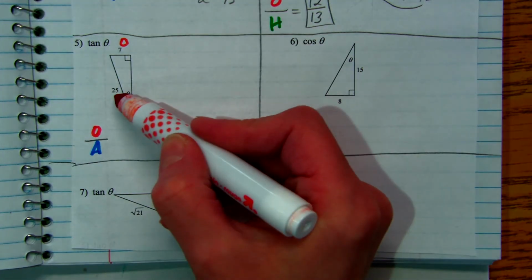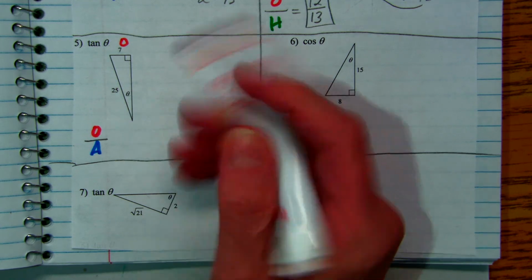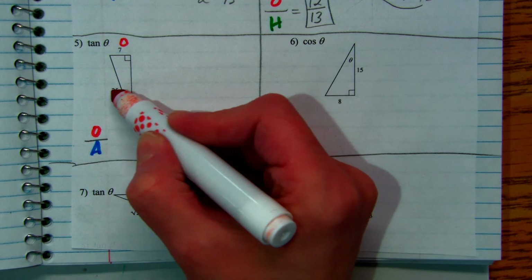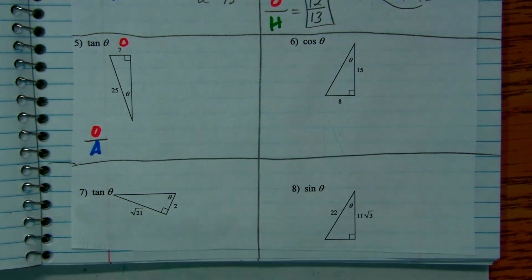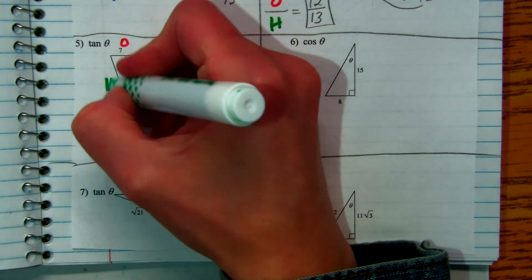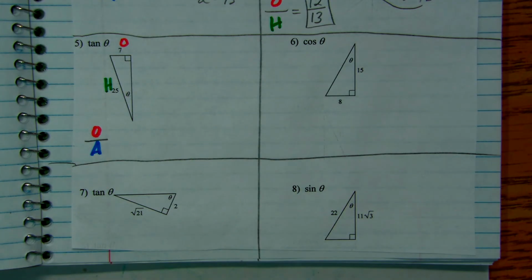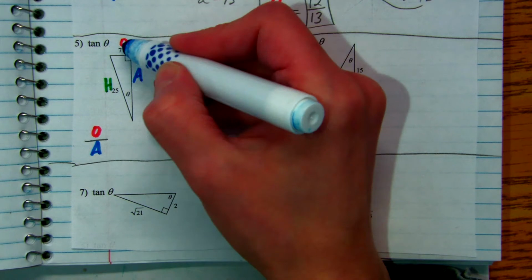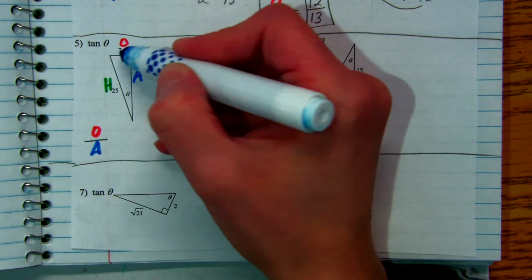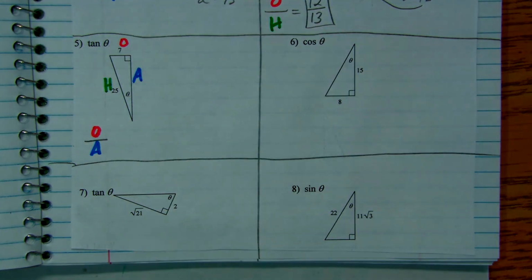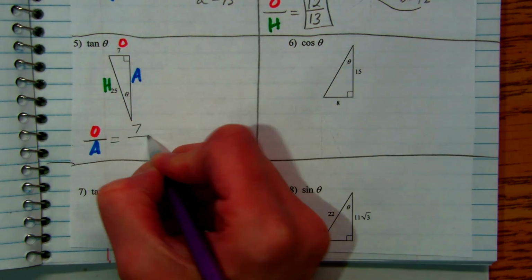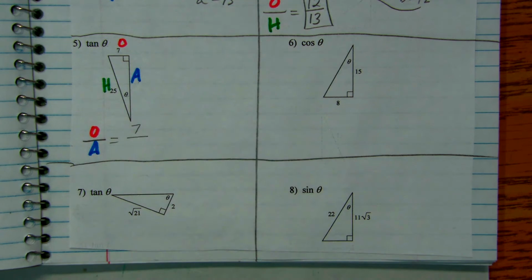Now, is the 25 adjacent or hypotenuse? These look almost the same length. So this one, the 25 is actually the hypotenuse. The way that I know that is the adjacent always helps make the right angle. The opposite and adjacent, the two legs, make that right angle in the triangle. So I only need the 7. I could go ahead and put 7 down, but I don't know what the adjacent is.